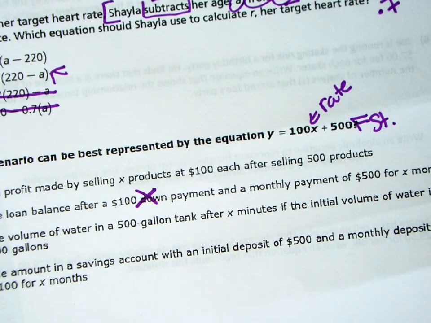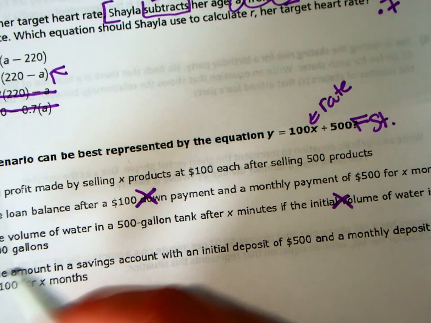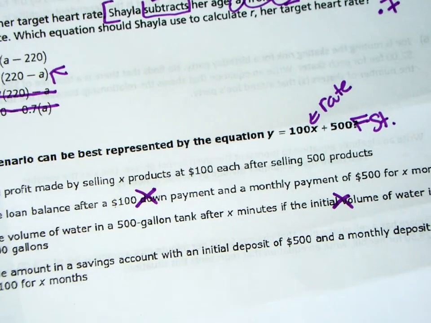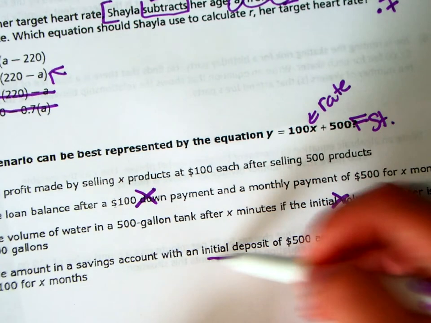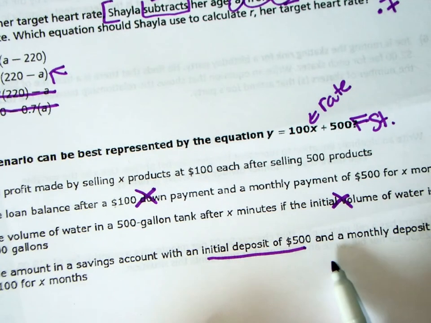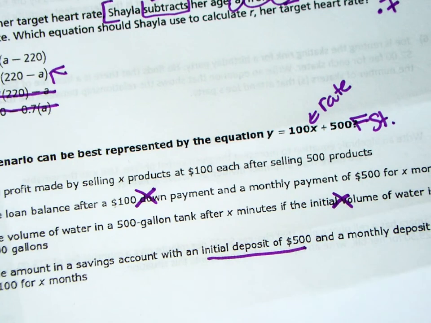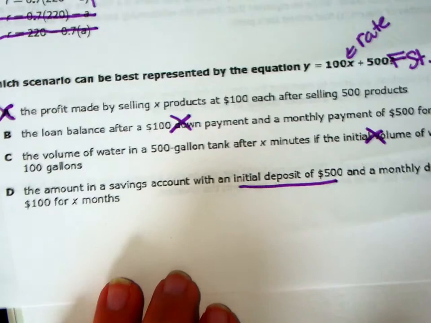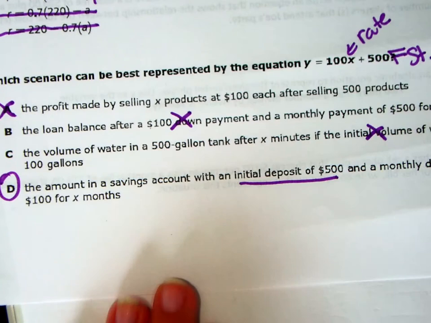The volume of water in a 500-gallon tank after X minutes, if the initial volume of water is 100 gallons, so not right, because they're saying the initial is 100. So process of elimination would lead us to believe it's D, but let's read it to make sure. The amount in a savings account with an initial deposit of 500 and a monthly deposit of $100 for X months. So yes, that is it.